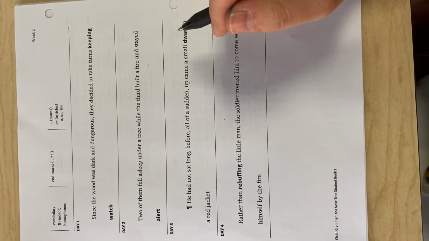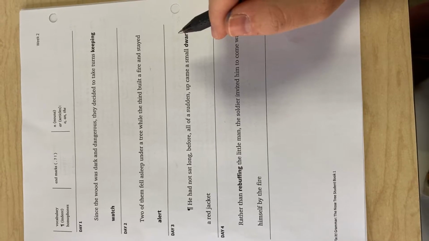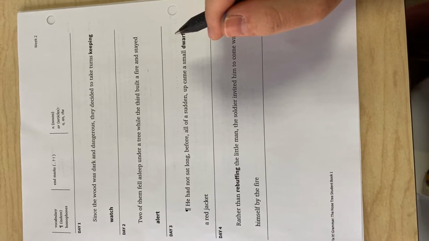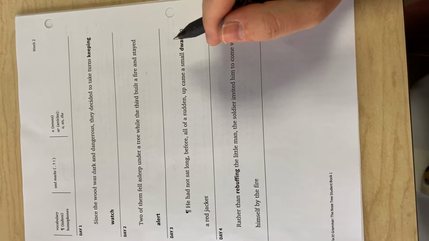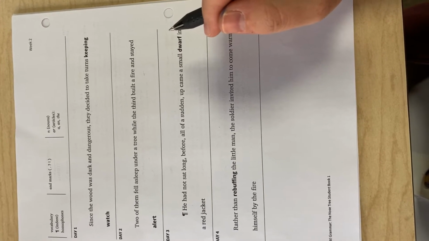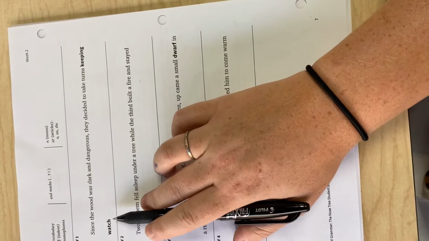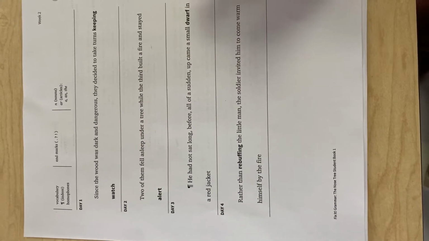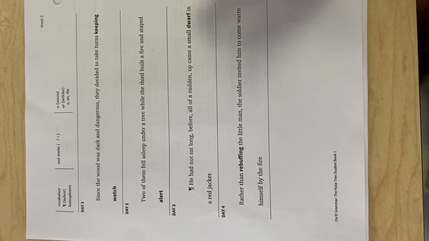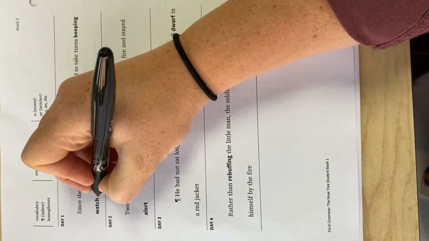So on day 1, "Since the wood was dark and dangerous, they decided to take turns keeping watch," okay? The first thing that we need to fix is at the end of the sentence, we can tell that there is no end mark, okay? So we need to go ahead and label this. And since it's the end of a statement, we're going to add a period, okay?